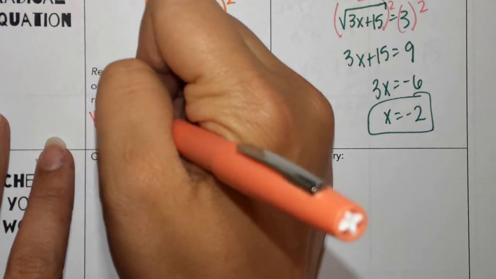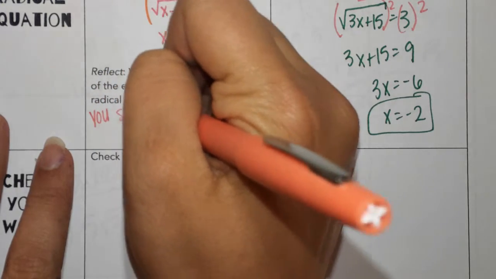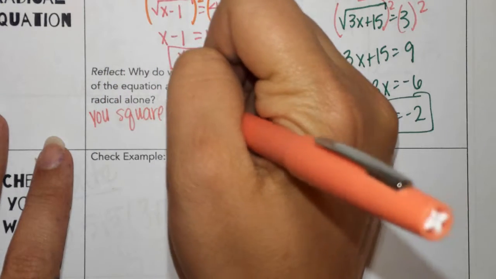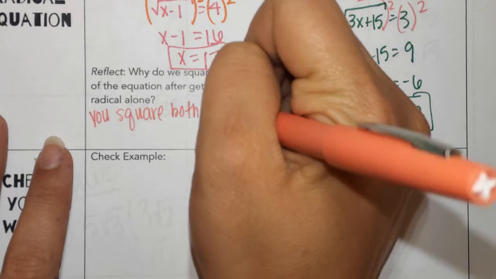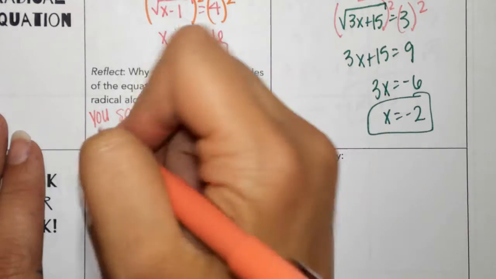When you're doing equations, you do them backwards.